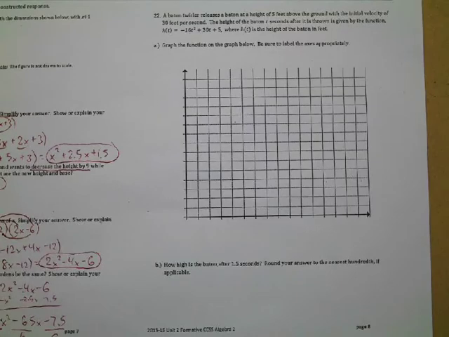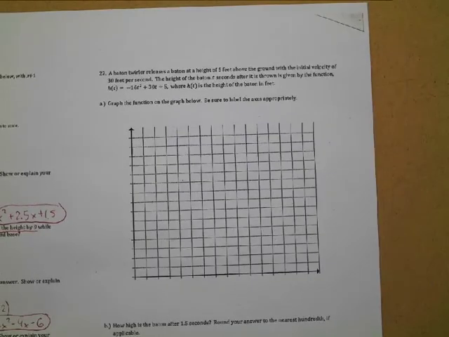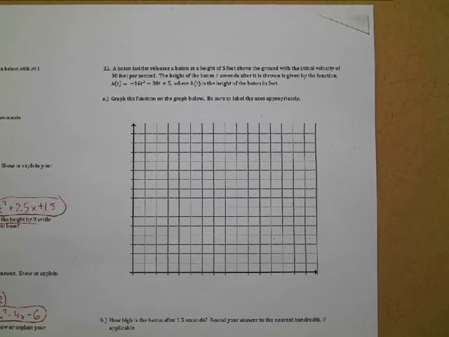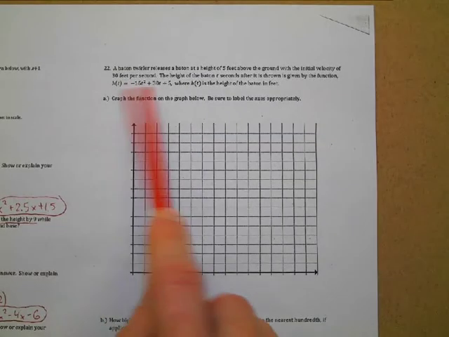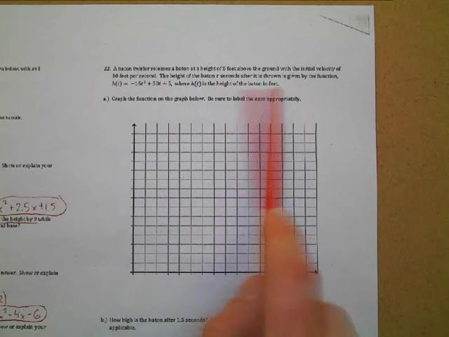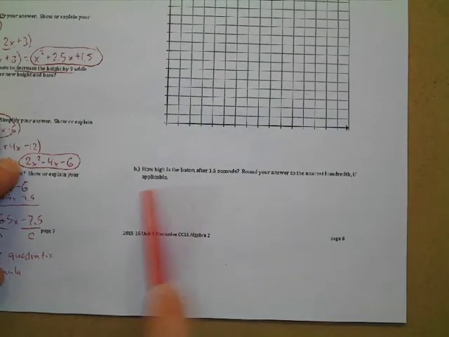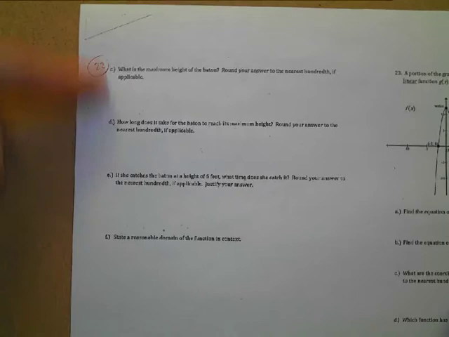Let's try this next one here, number 22. All right, so number 22, you've got a baton twirler. The baton twirler releases a baton at a height of 5 feet above the ground with the initial velocity of 30 feet per second. The height of the baton, t seconds after it's thrown, is given by the function h of t, the height of the baton in feet. You're going to graph the function, make sure you label the axes appropriately, and then you're going to answer some questions. Letter B asks how high is the baton after 1.5 seconds, and then C, D, E, and F also ask you some questions there too.